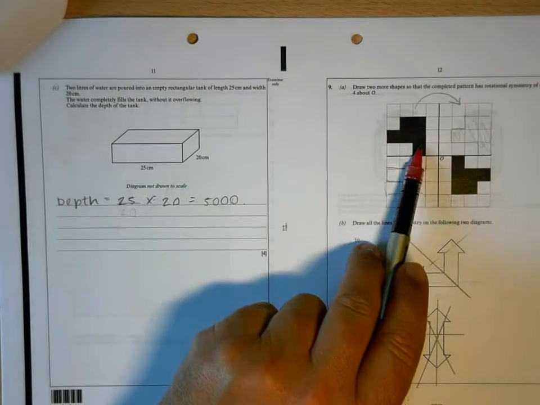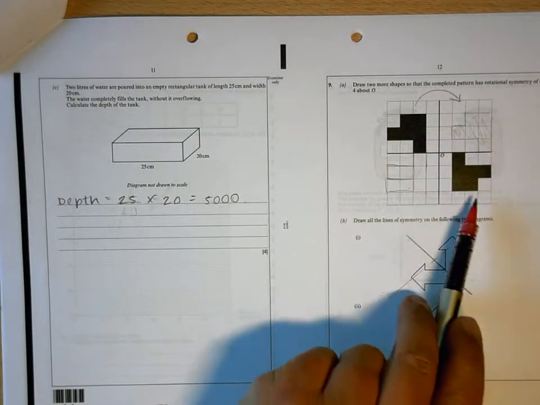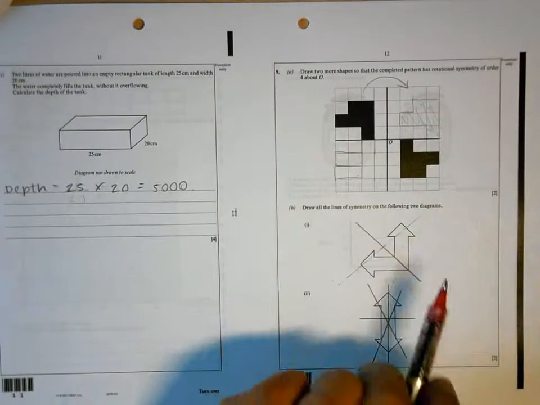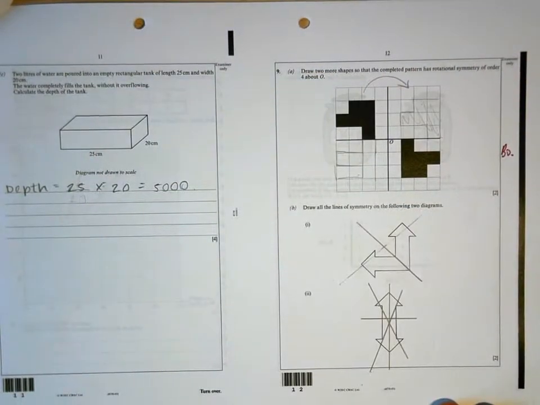This one, again, what you have done there is moved it. It hasn't got any turn in it at all. So that's not right either. Have a look at the video.